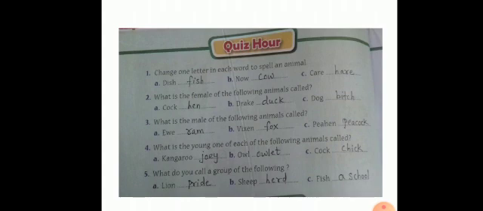Kangaroo. What is the young one of kangaroo? We call it a joey. Next, owl. What is the young one of owl? Is owlet. Third one, cock. That is, the young one is called a chick. Understood, students? See the fifth one now.